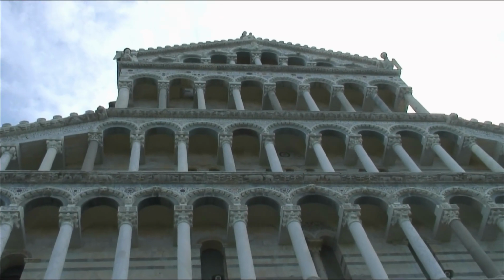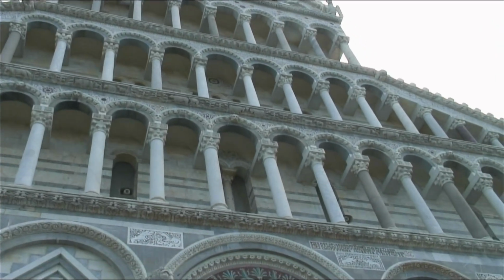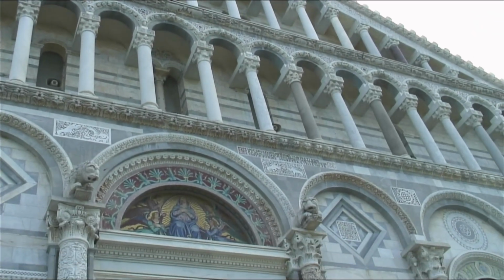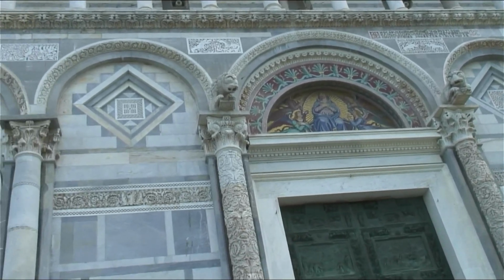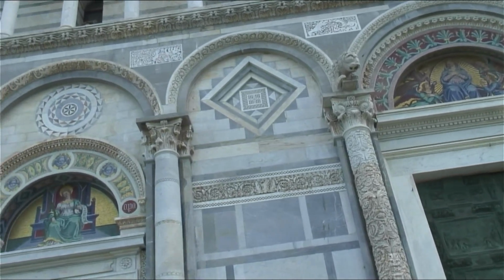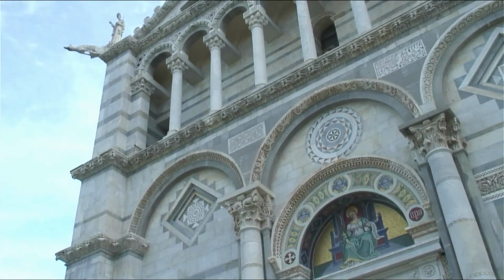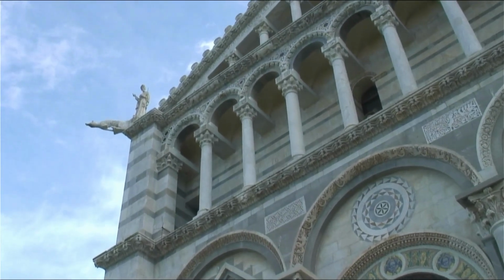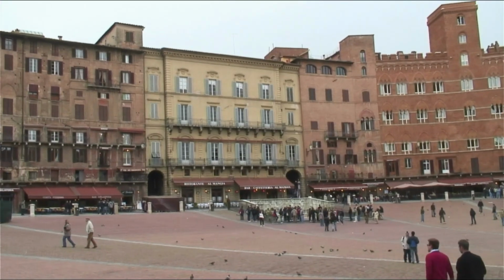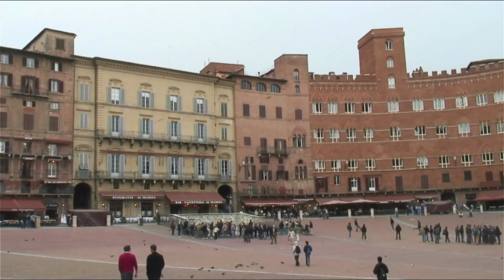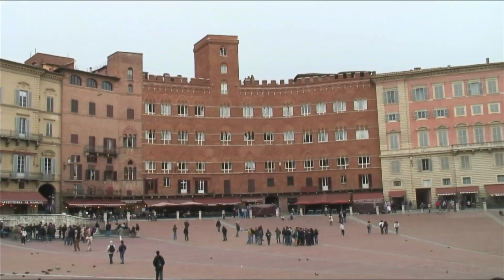This is now the front of the cathedral, the other side. This is the medieval city of Siena in Tuscany.